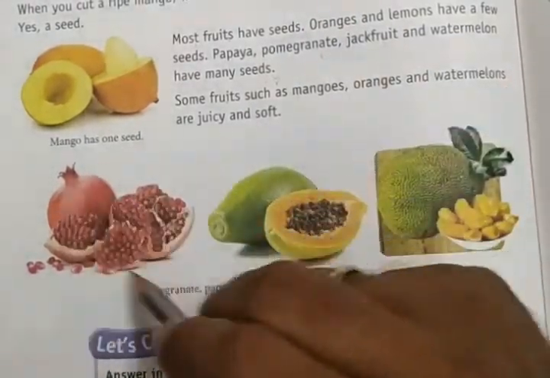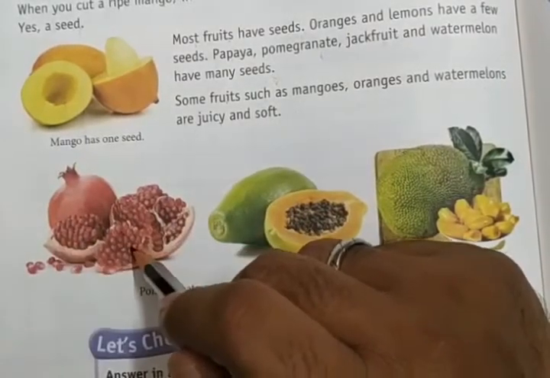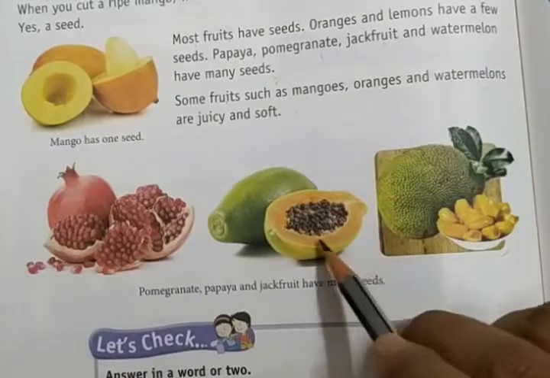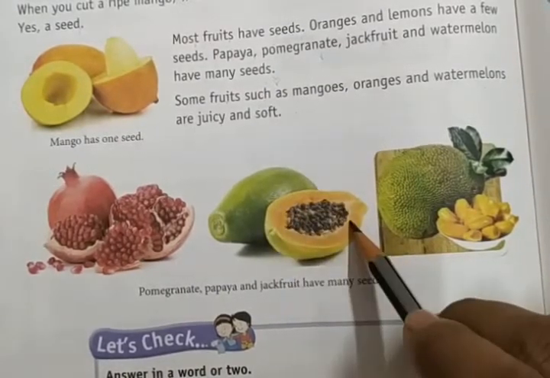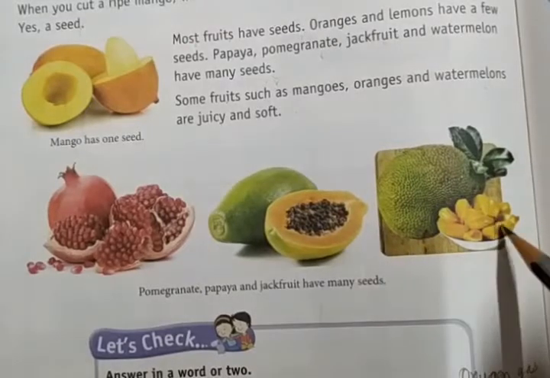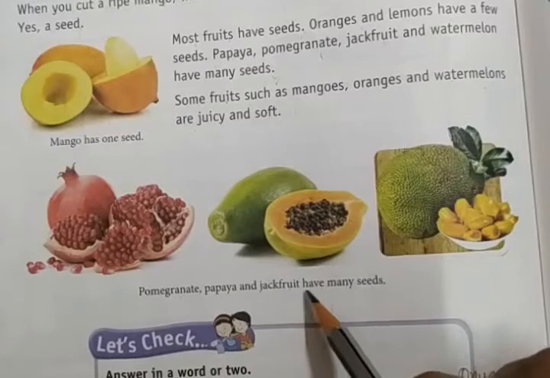This is pomegranate. These are seedy and juicy fruits. And this is papaya. Here also you can see many seeds in it. This is papaya seeds, and this is a jackfruit. Okay, so pomegranate, papaya and jackfruit have many seeds.